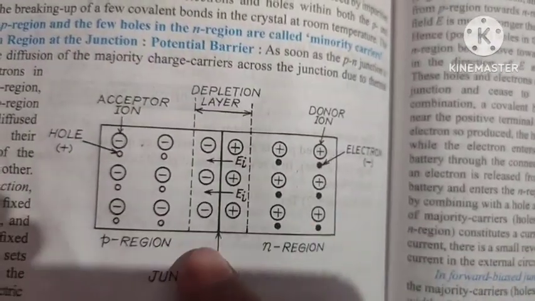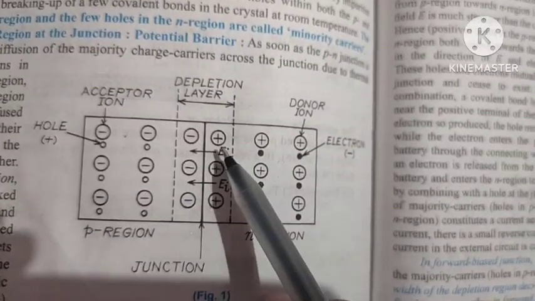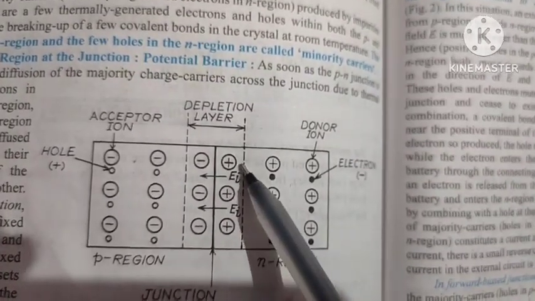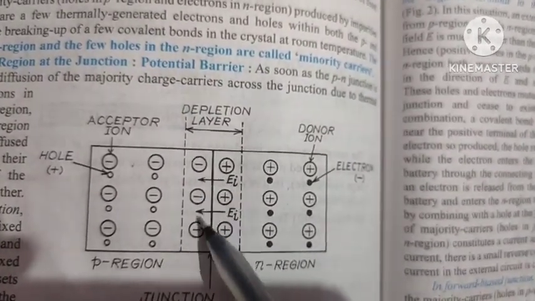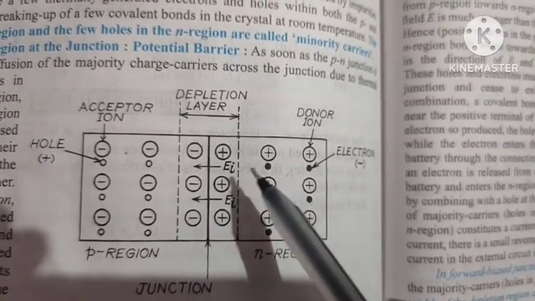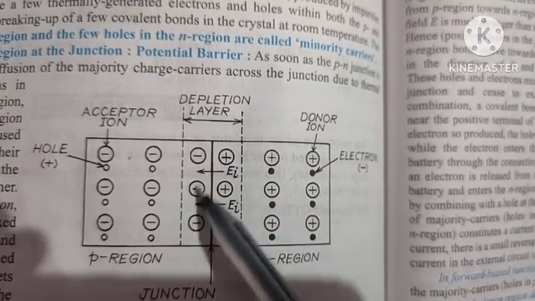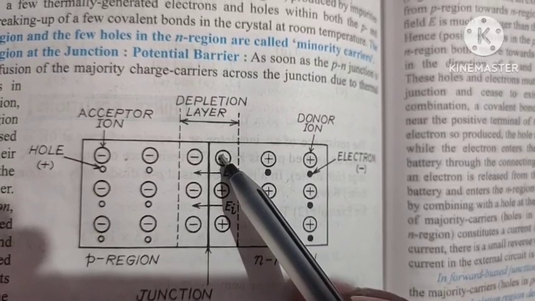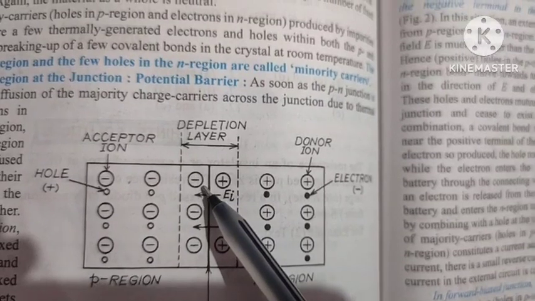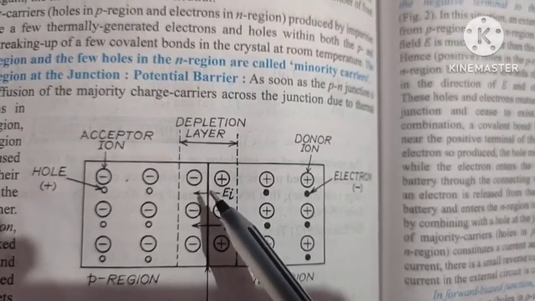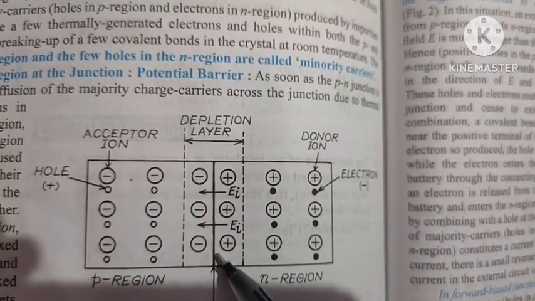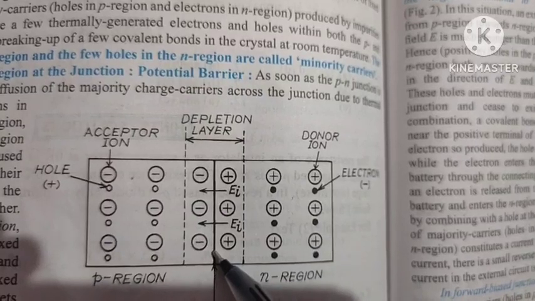Now this region, we call it the depletion region, because this region doesn't have any free or mobile charge carriers. These positive ions and negative ions are fixed or immobile ions. They cannot move. Only the electrons and holes can move. So this region in the junction is a region of fixed positive and negative ions. That is, this region is depleted of mobile or free charge carriers. Therefore, we call it the depletion region. The width of this depletion region is of the order of 10 to the power minus 6 meter.